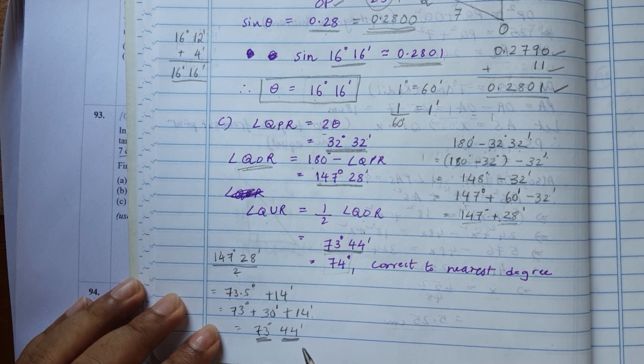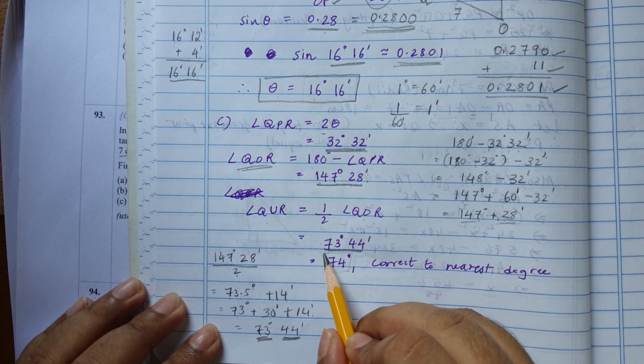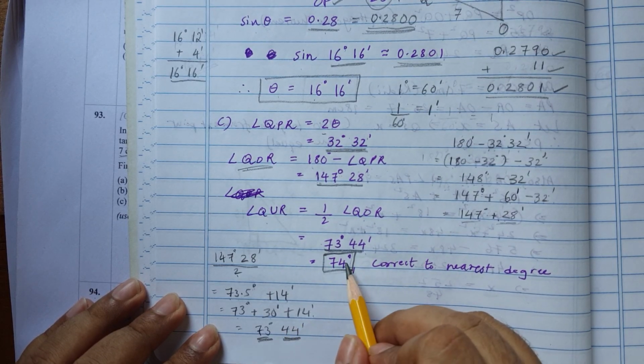But the question asks me to round off to the nearest degree. So when I round off, I get it is closer to 74 degree because it is more than 73.5 degree.